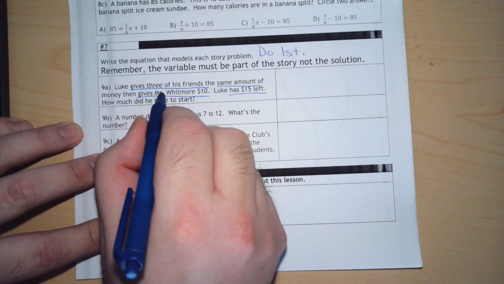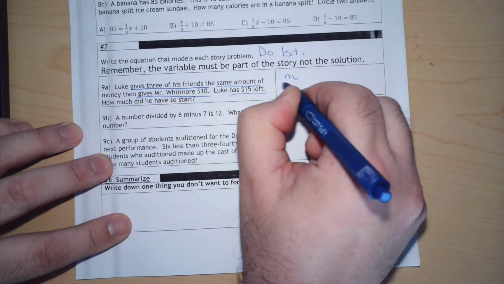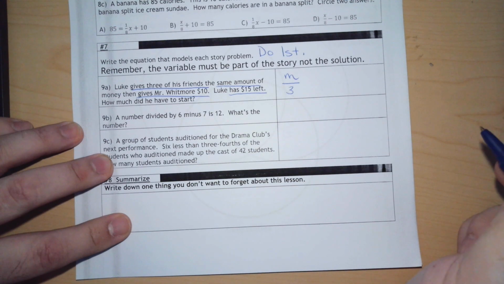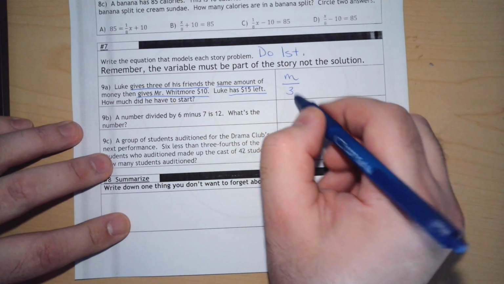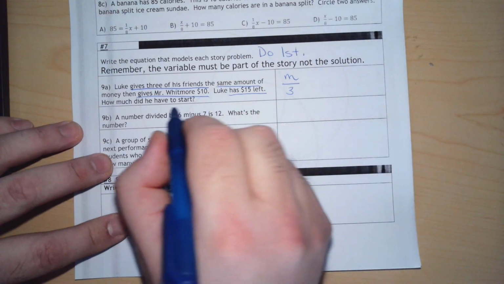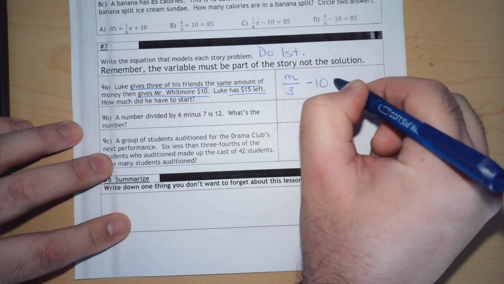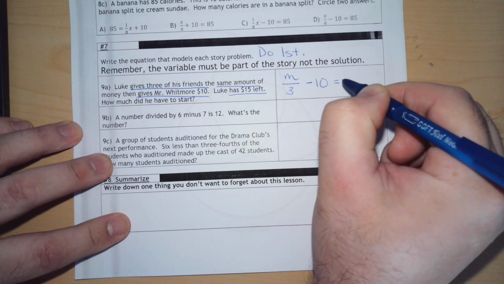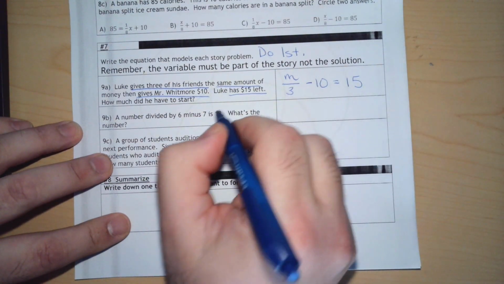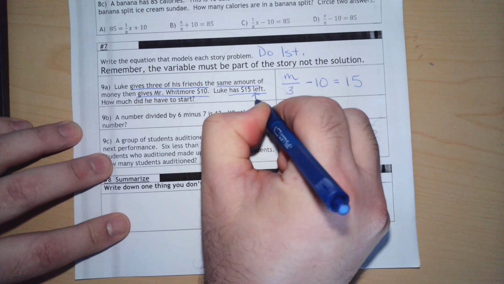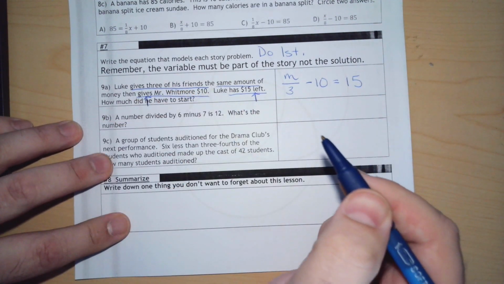So when he gives 3 people the same amount of money, that's the amount of money divided by 3. There's different ways of writing divide by 3. I'm writing it this way. He gives me $10. And now he has $15 left. So the word left and the word gives tells you that this is a subtraction problem.